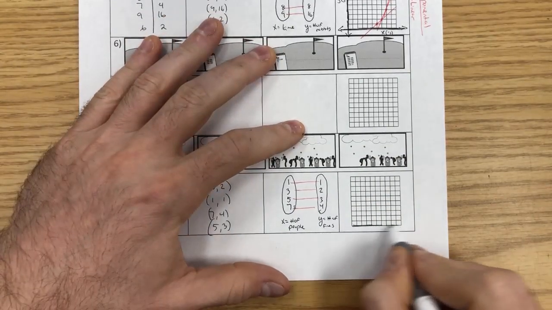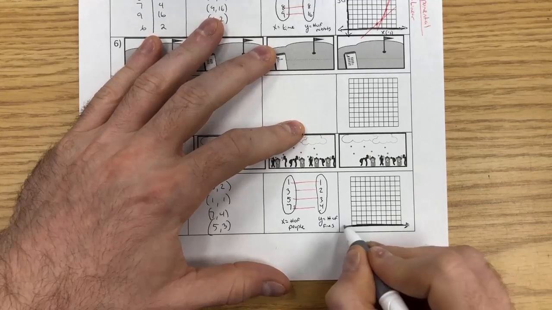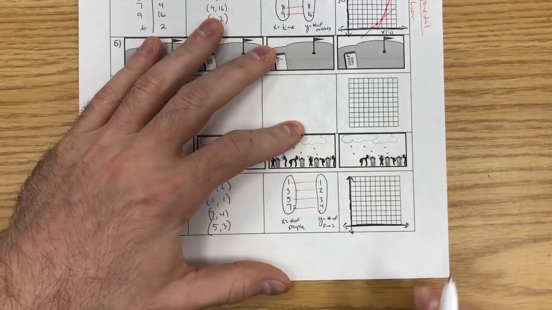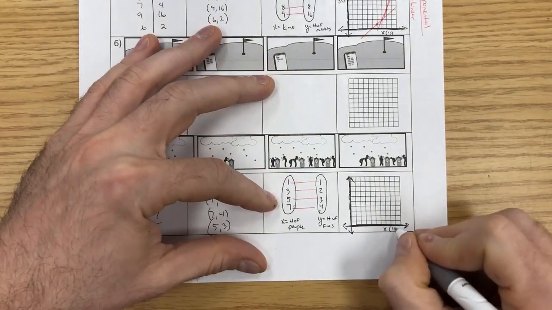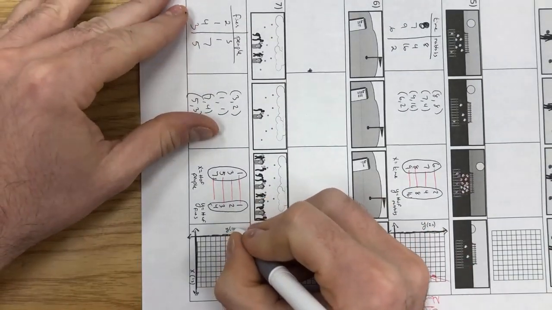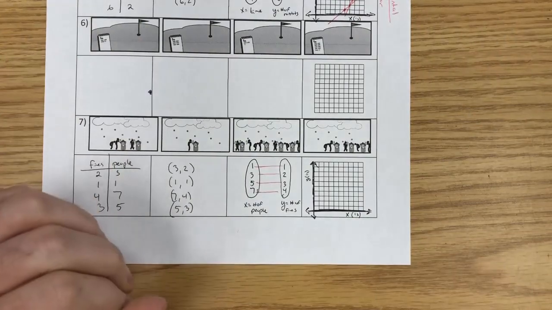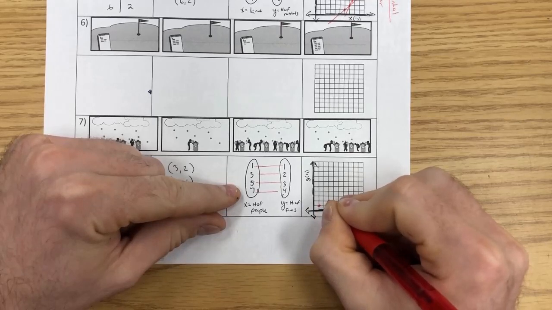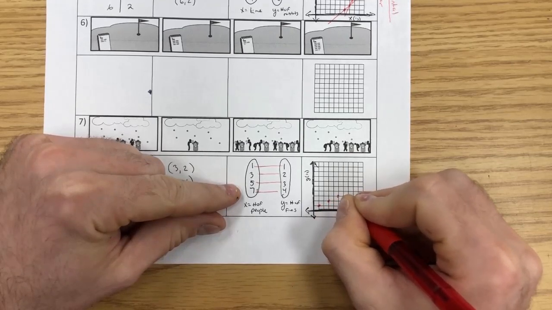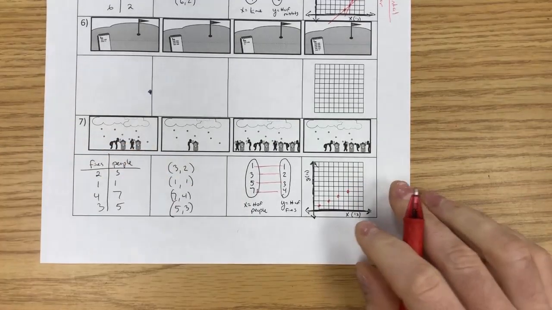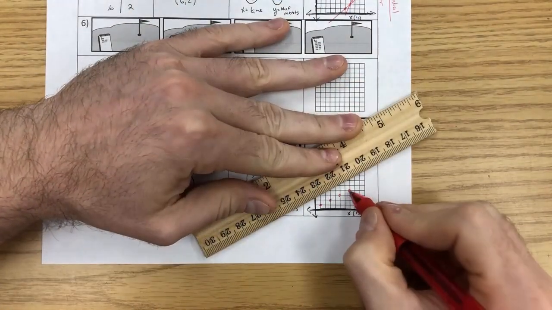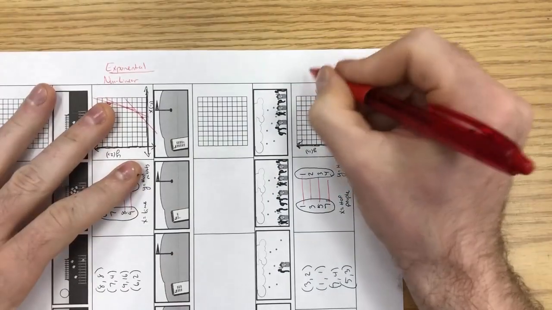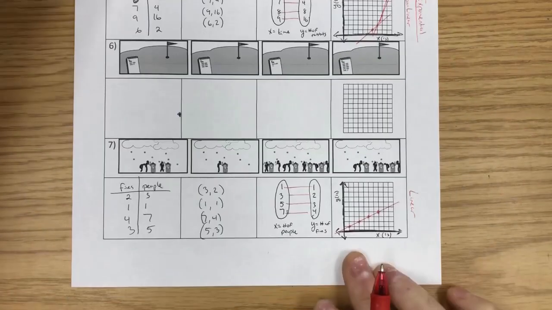So because we're dealing with positive numbers, I'm going to draw my axis down here. 1 to 10 all the way, so my X is by ones, and my Y is by ones. Okay, so 1, 1, 3, 2, 5, 3, 7, 4. Looks like when we got this, that is going to be a straight line or a linear relationship.